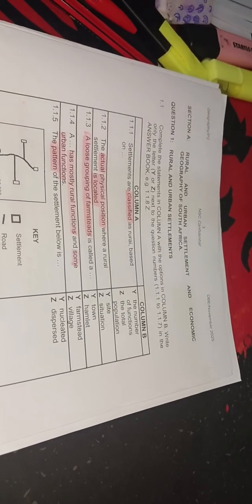Obviously, when we are classifying our settlements, remember, what do we use? We classify them in terms of functions. In terms of function, what is the most common or dominant economic activity? Just to take you back a bit, when you talk about rural having a unifunctional character, there's more of primary activities.